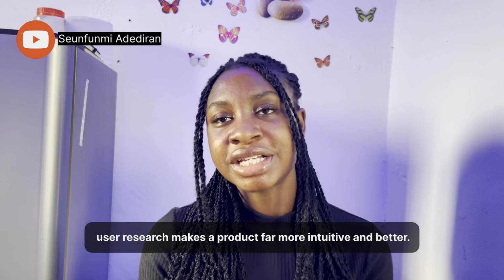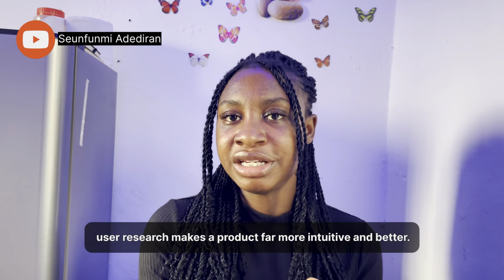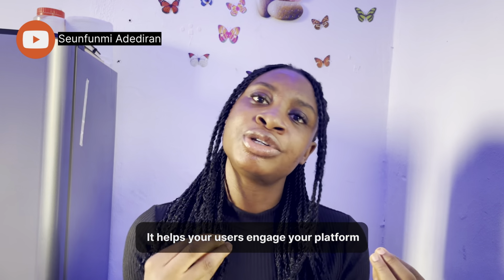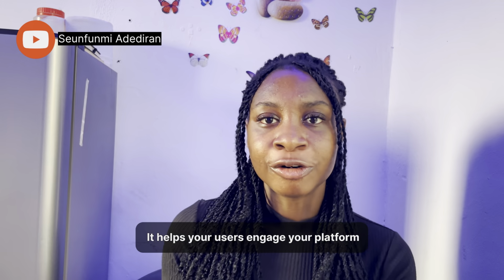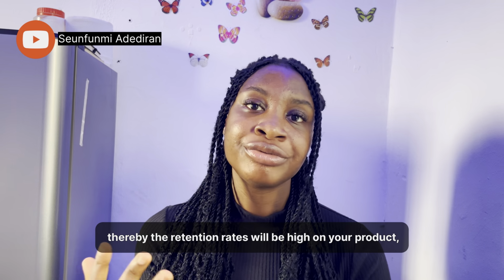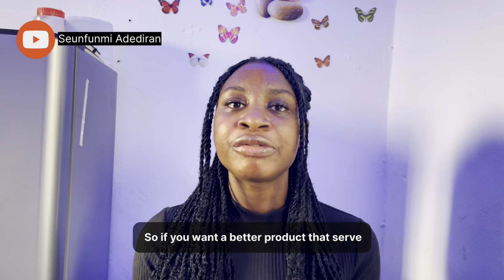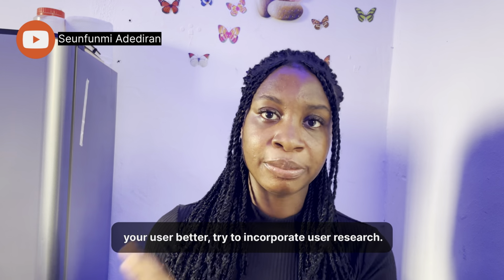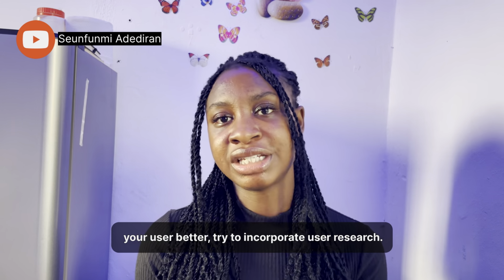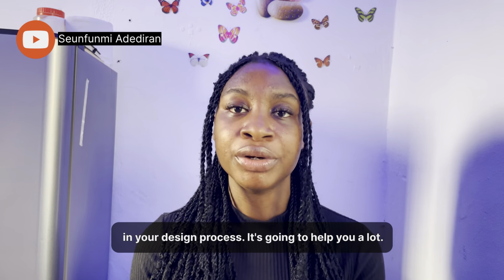User research makes a product far more intuitive and better. It helps your users engage with your platform, thereby the retention rate will be high on your product, your website or your mobile app. So if you want a better product that serves your users better, try to incorporate user research in your design process. It's going to help you a lot.